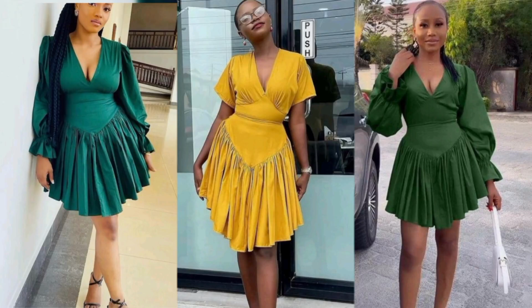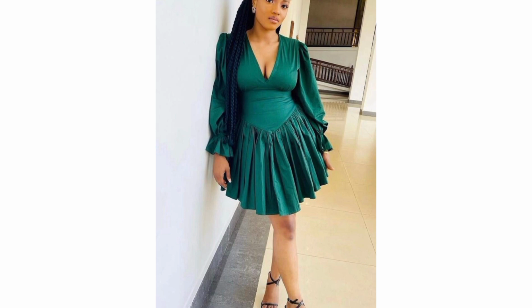So in today's tutorial we'll be learning how to draft this underbust corset dress.